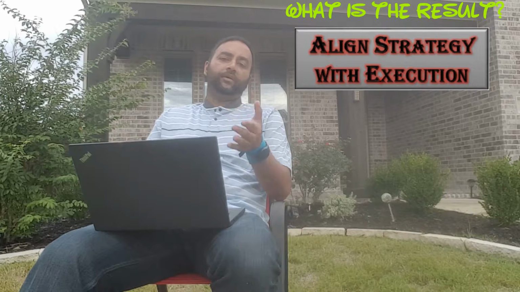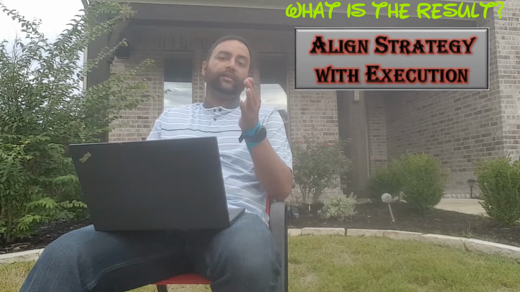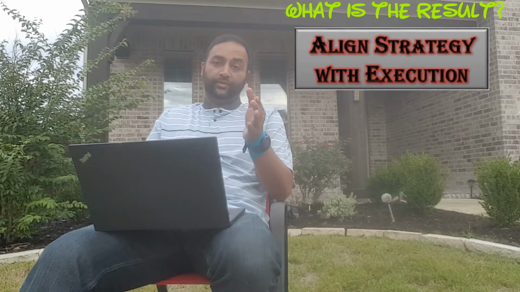What is the result that you get by defining the business strategy? Well, obviously better organizational alignment, but it directly impacts bottom line results. An example would be a value stream map. So if you want to track your company's inventory and where your inventory is, you need to understand business process and where your inventory is actually located.